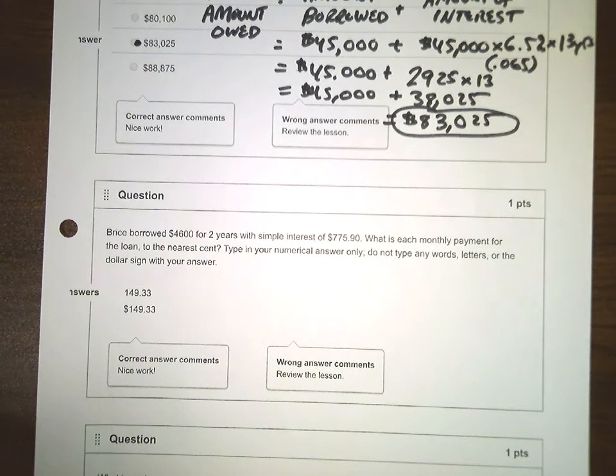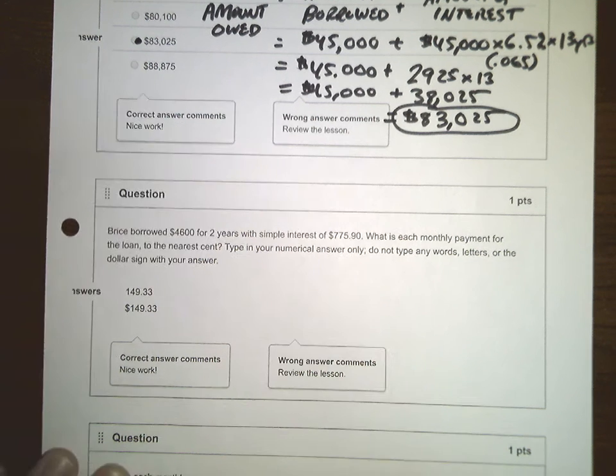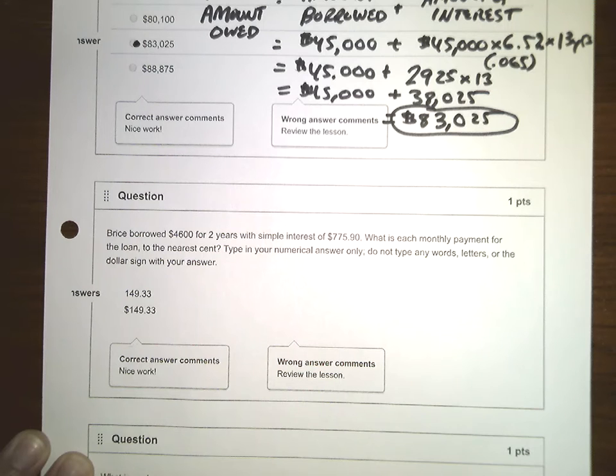So let's try again. Bryce borrowed $4,600 for 2 years with simple interest of $775.90. What is each monthly payment for the loan to the nearest cent?